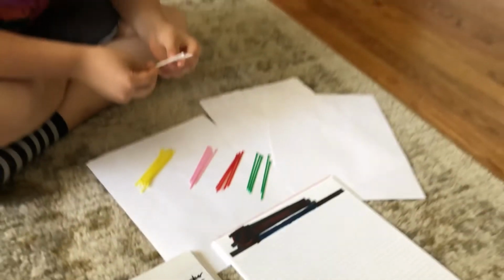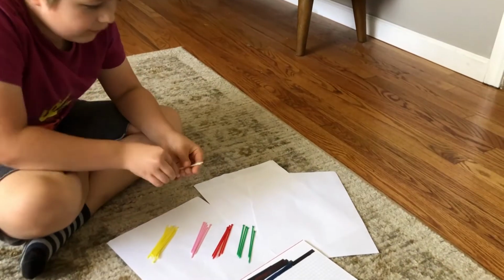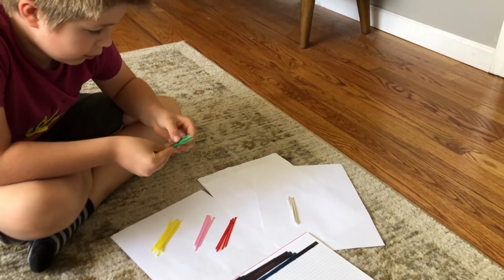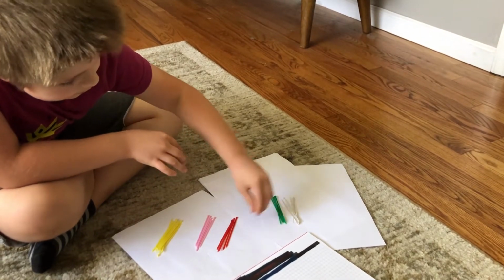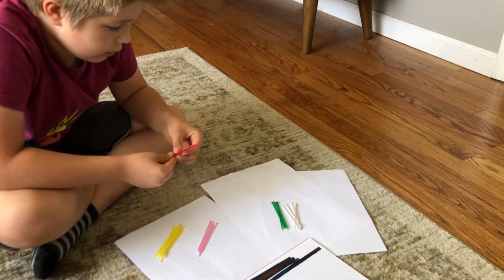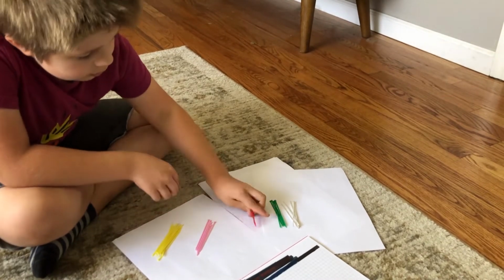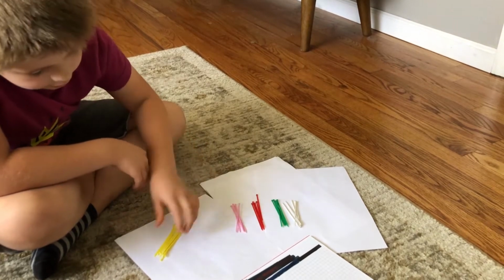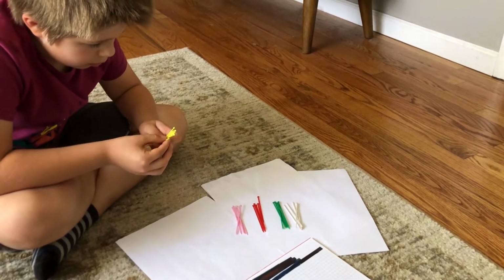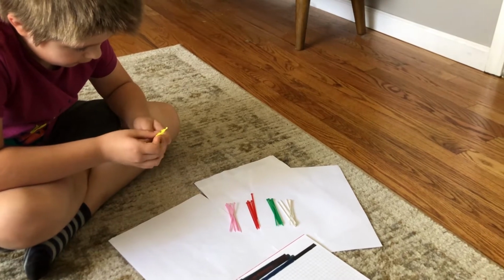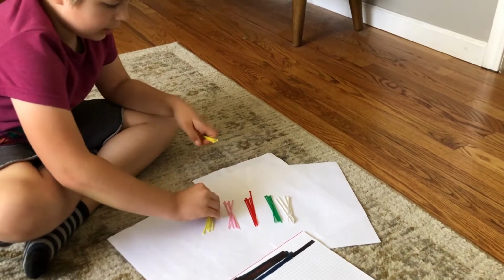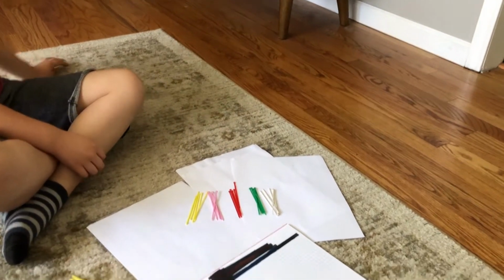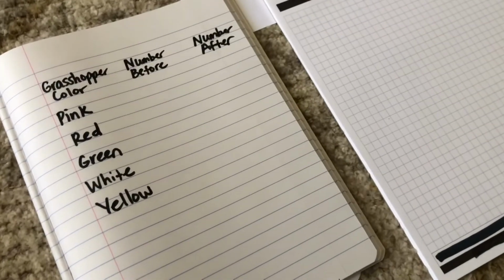Okay, so 1, 2, 3, 4, 5. Okay, here are 5. Some extras. These are the leftover ones. Okay, and so we're going to record that in our data table.